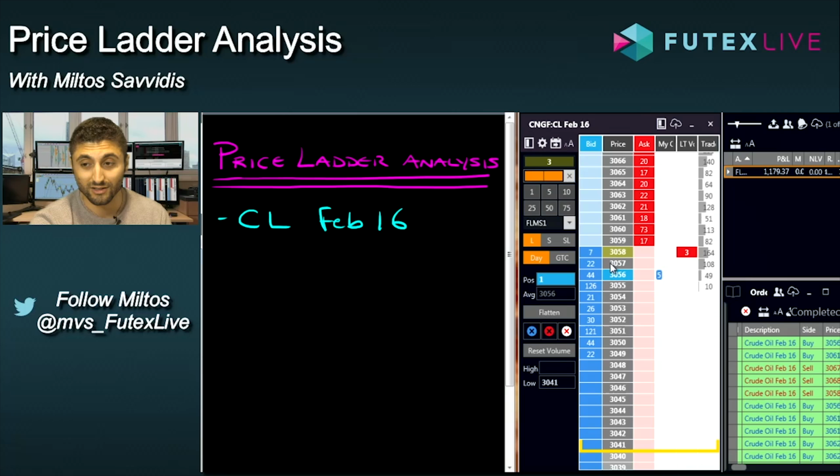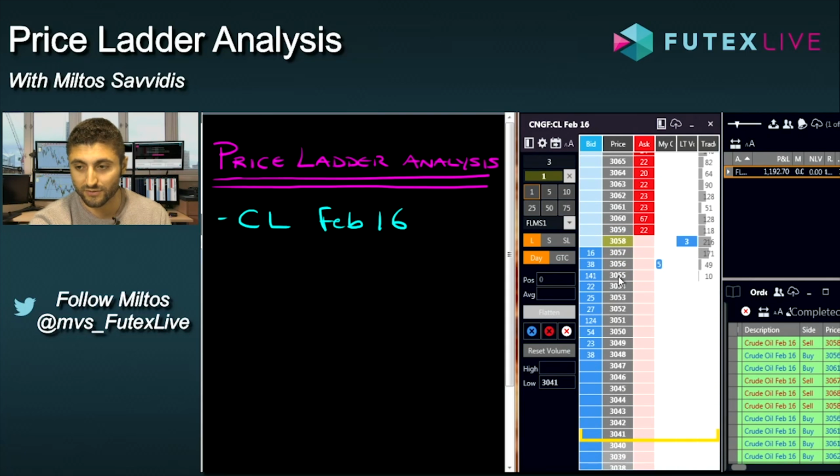Just got filled on a 1 lot, really unlucky here. Try and take that 1 lot out. We still got 5 lots sitting there, just ahead of those 55s. Let's see if we can try and get a fill. Not quite getting filled here. Just gotten filled. We'll try and play some of these contracts out.